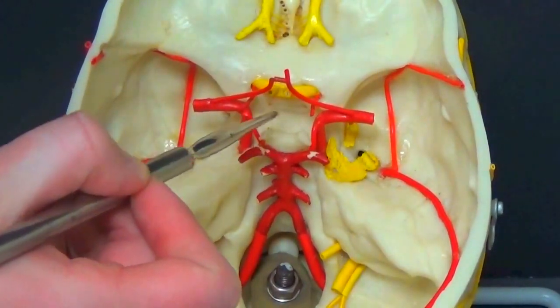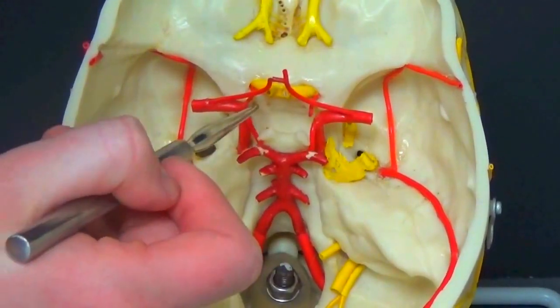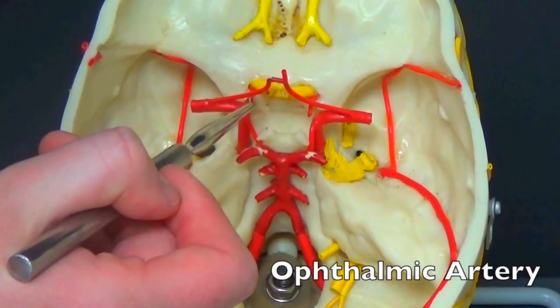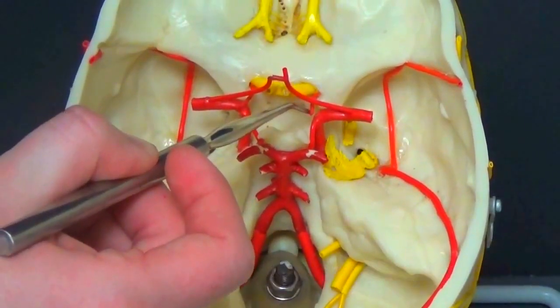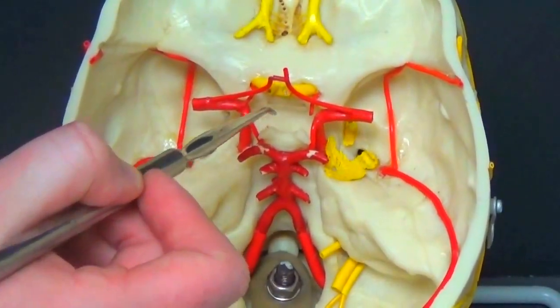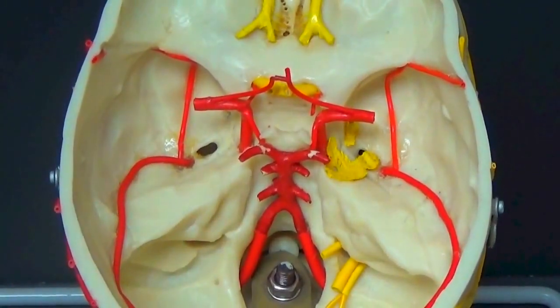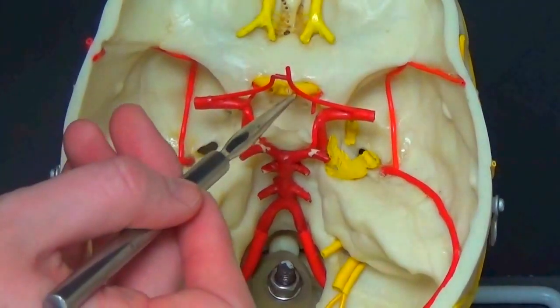Another branch that is coming off right at this junction is going to be the ophthalmic artery, which is this small artery right here and here. It's actually coming off of the internal carotid artery. That ophthalmic artery is going to go through the optic canal along with the optic nerve, shown here in yellow.